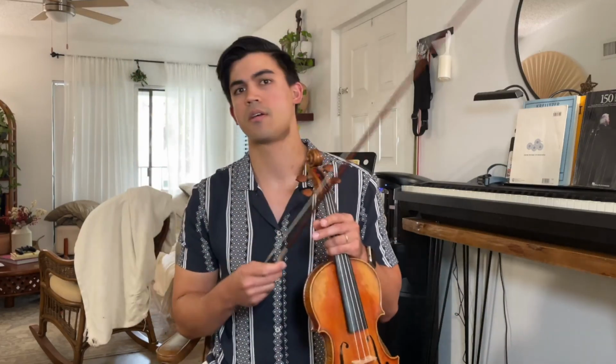There's two ways to comfortably play thirds on the violin. That's on the same string or across a string. Let's start with thinking about how a third feels on one string. When playing a third on one string, in this case, we're going to be playing from C to E natural, that very first major third that we learned about on the piano.